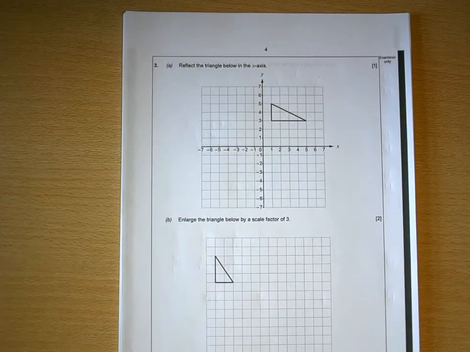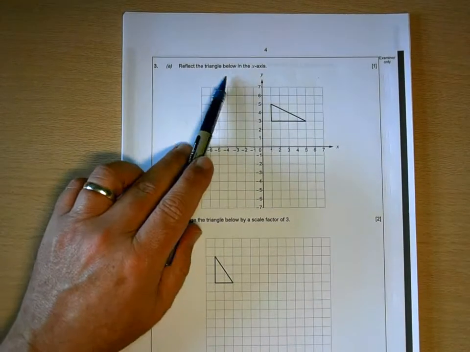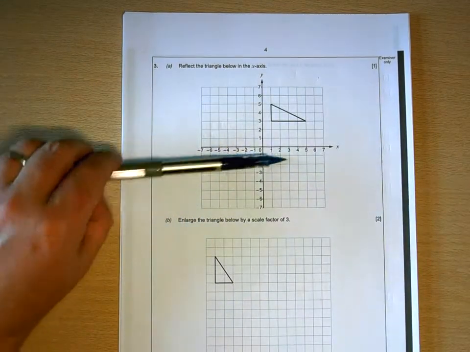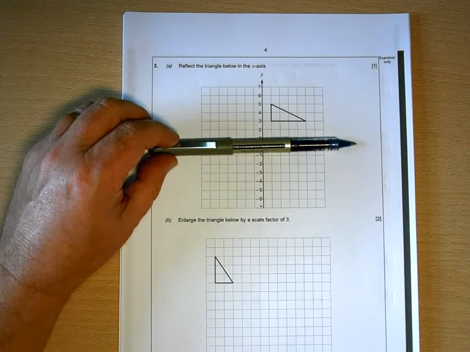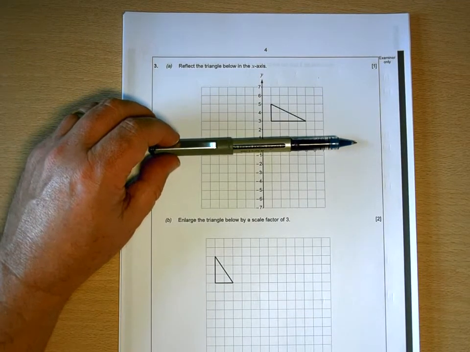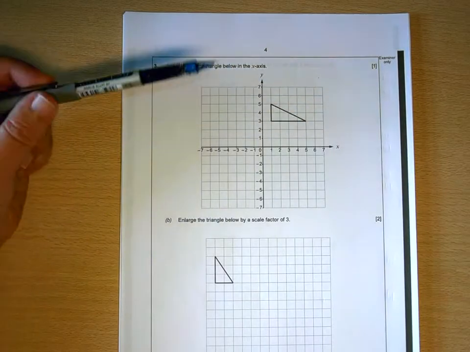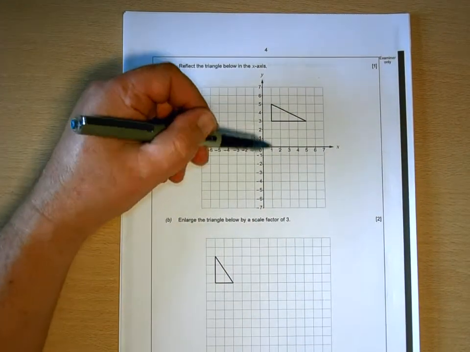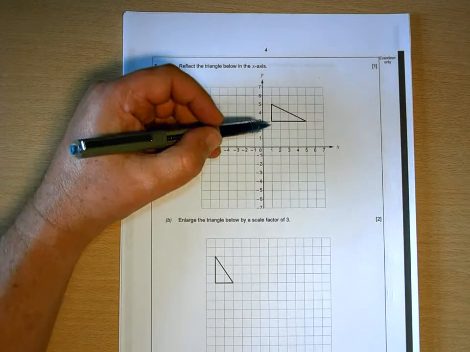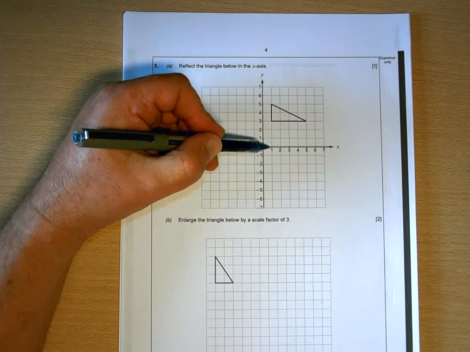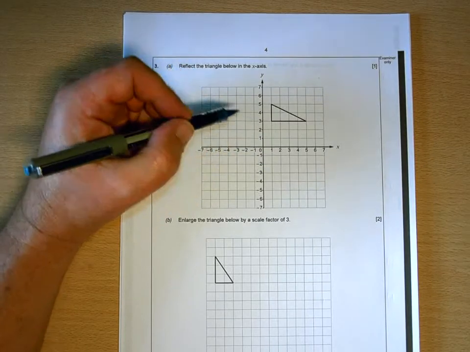Question 3, reflection. Reflect the triangle below in the x-axis. Well, the x-axis is this axis. So what that is saying is you're using that line as a mirror to reflect this on. The way the mirror works is that the perpendicular distance, the right angle distance, the shape is from one side of the mirror, it will be reflected identically the other side.